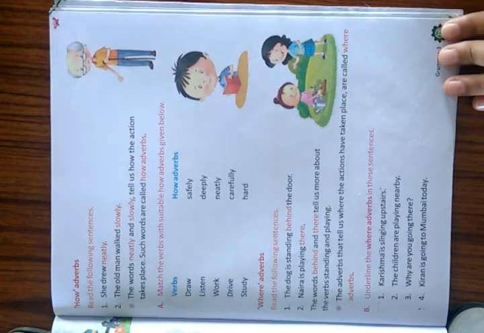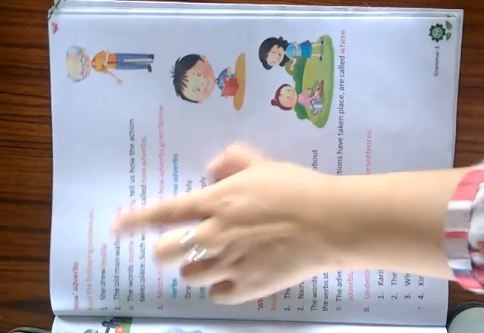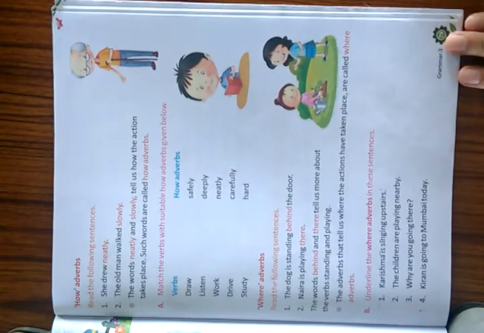So you can see, how did she draw? She drew neatly. And the other sentence is, the old man walked slowly. The old man walked. Walked means past tense, no? W-A-L-K-E-D, walked. The old man walked, but how did he walk? He walked slowly. So slowly is here. The old man walked slowly.